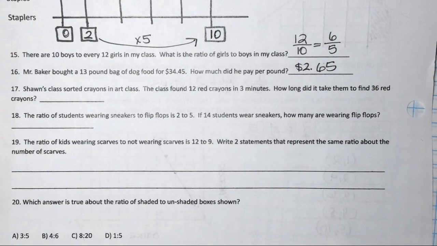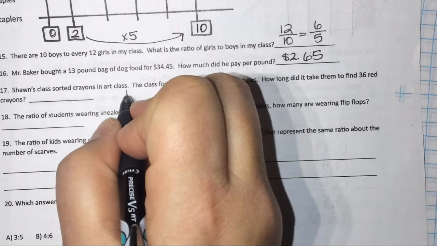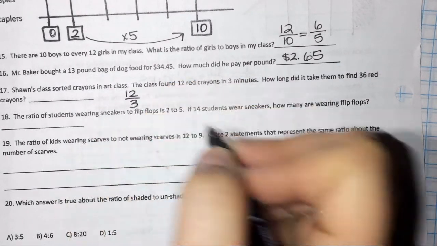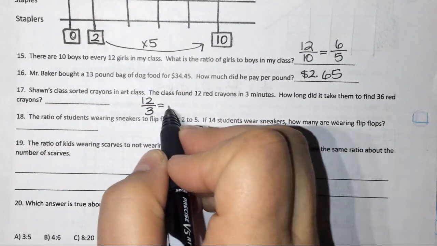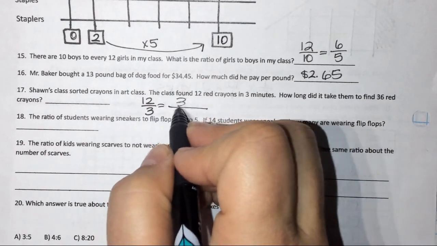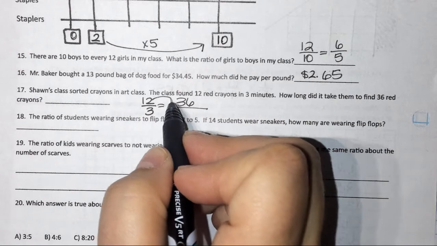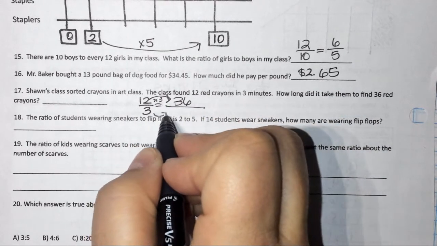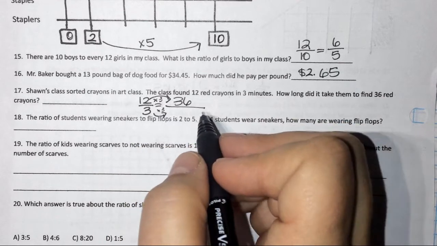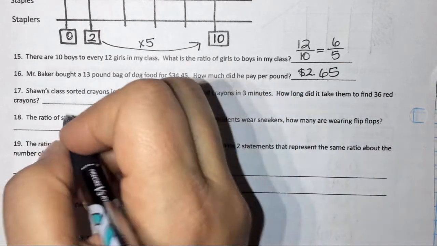Okay, Sean's class sorted crayons in art class. The class found 12 red crayons in 3 minutes. How long did it take them to find 36? Okay, so if we have a 12 to 3 ratio, 12 crayons in 3 minutes, and we want to know how long it's going to take them to find 36, how do I go from 12 to 36? Okay, times 3, so do the same to the bottom. So how many minutes would it take? 9 minutes. Very good.